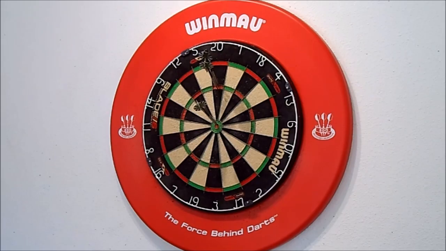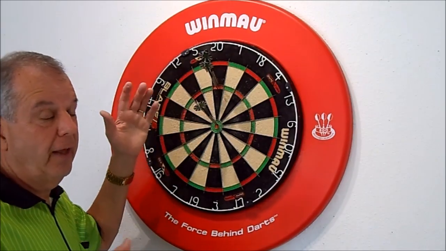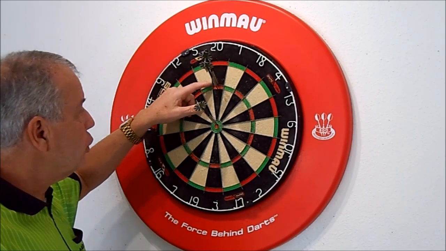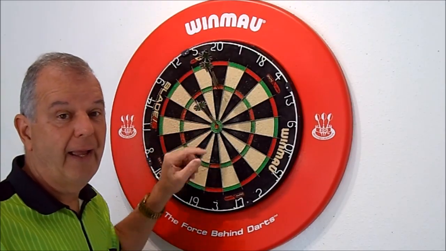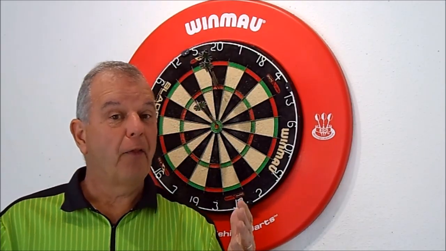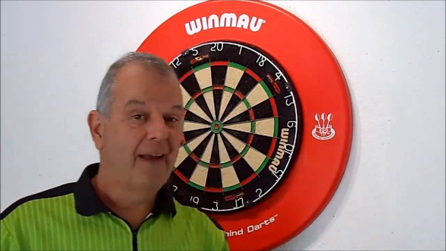Big fish. That is a big fish. So it's 170 points, and that's what you need to go out. You hit 2 treble 20s and a bullseye. That is called the big fish. I've never hit one when I actually needed one.